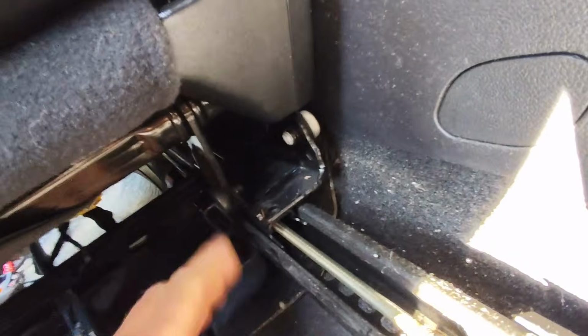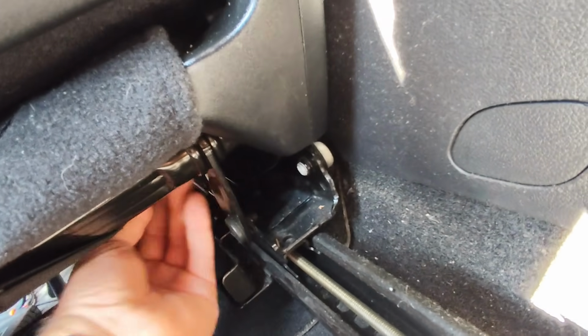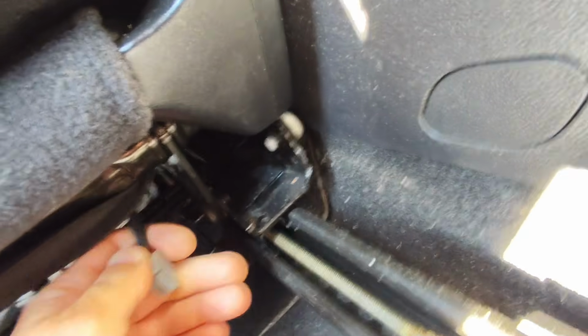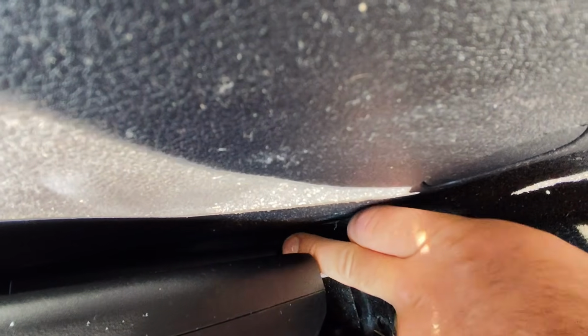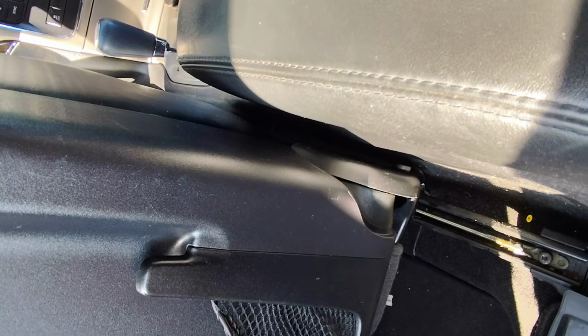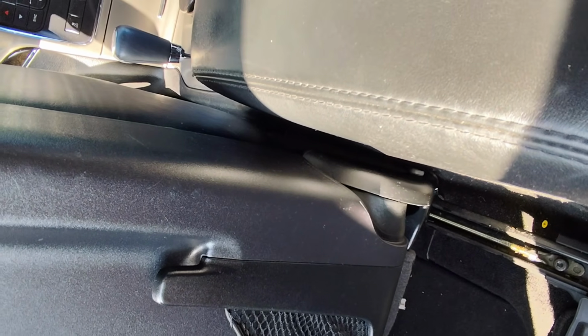So the wire itself is not broken, in this moving place it's not broken, so we need a new seat belt switch.